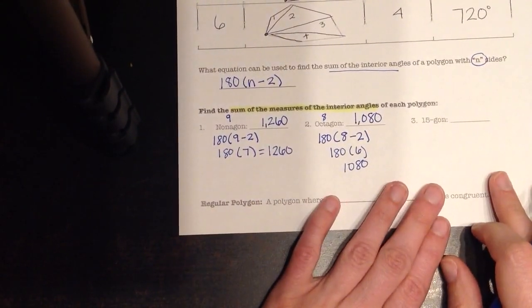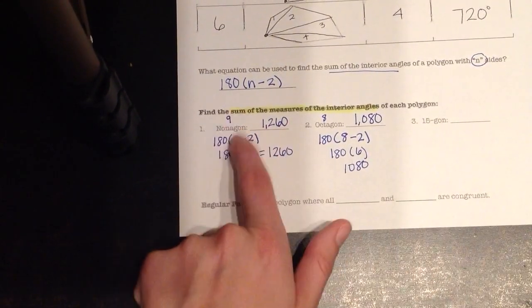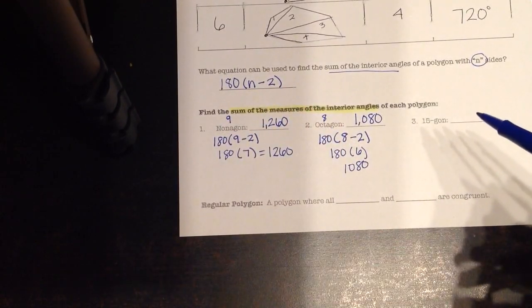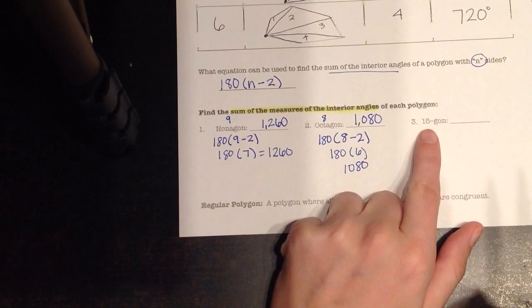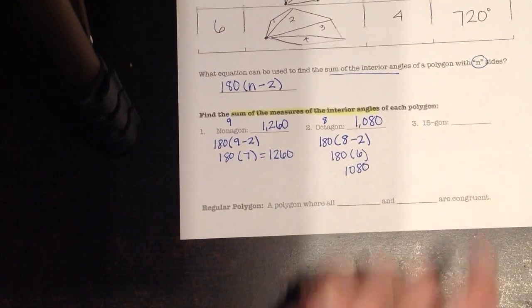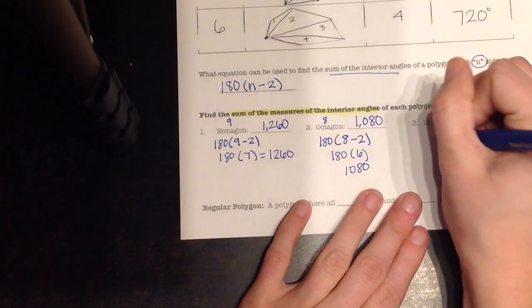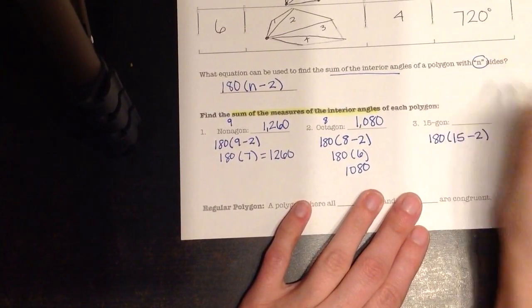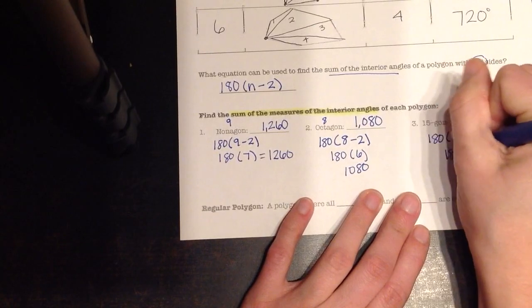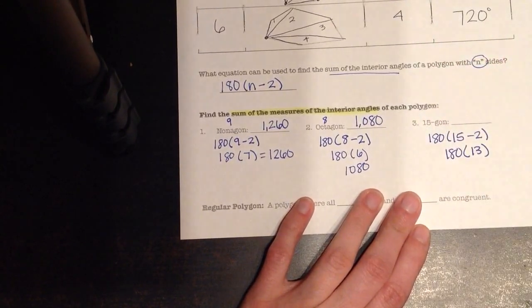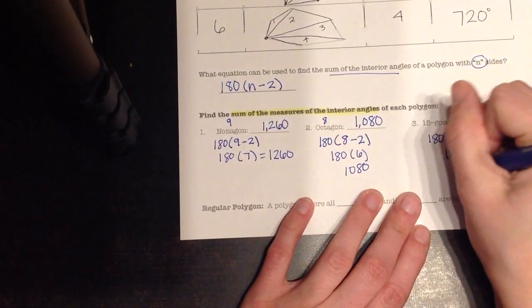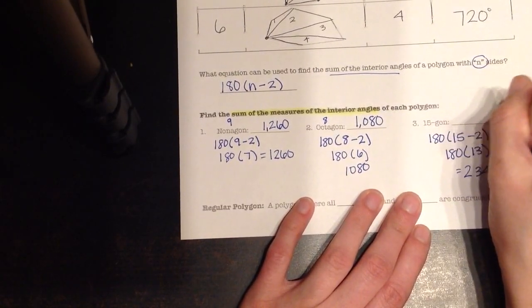And a 15-gon. So some of our polygons have specific names. Once we get to some of these higher values, they don't necessarily have specific names, so we just call them whatever number of sides, gon. So a 15-gon has 15 sides. So 180 times 15 minus 2. So 180 times 13 equals 2,340.